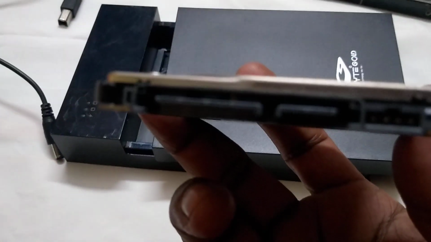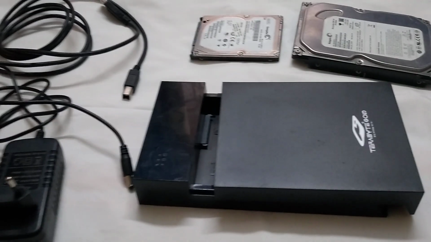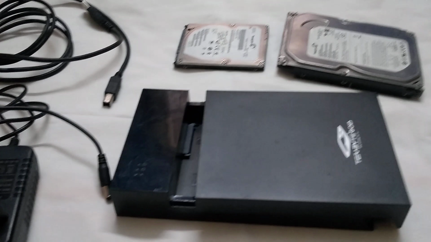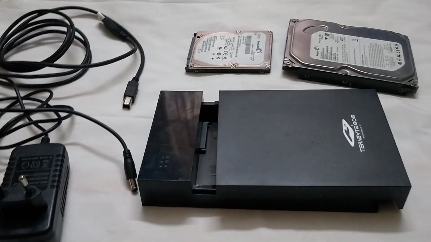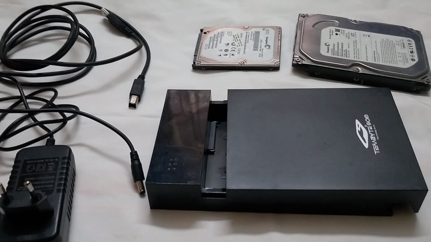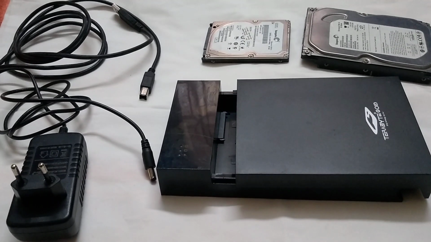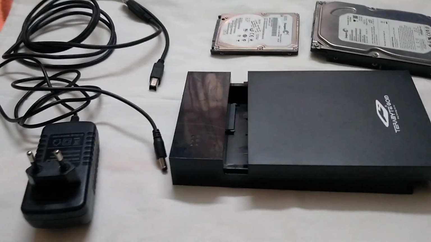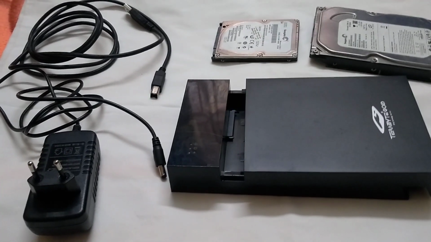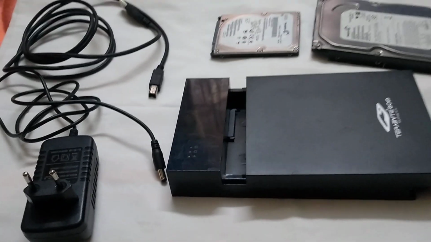SATA 3 has a data transfer of around 6 gigabits, SATA 2 is around 4 gigabits and SATA 1 is around 2 gigabits. Remember, a byte means 8 bits. 8 bits make one byte.